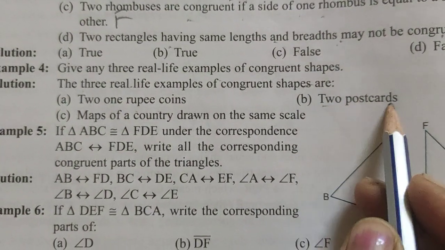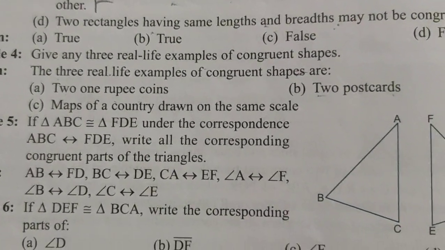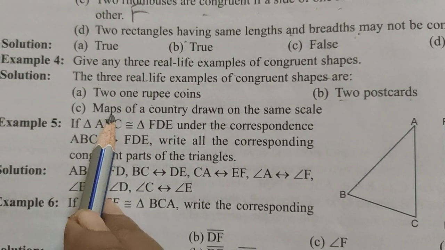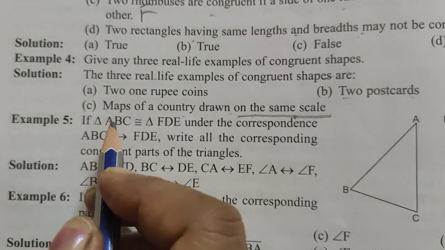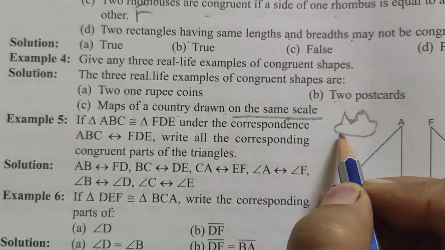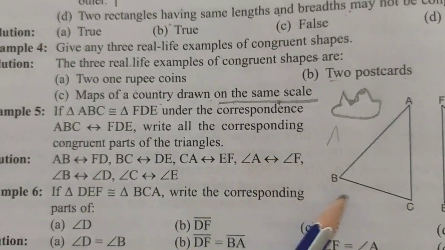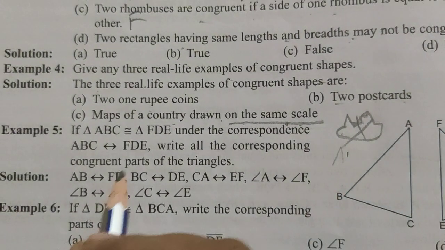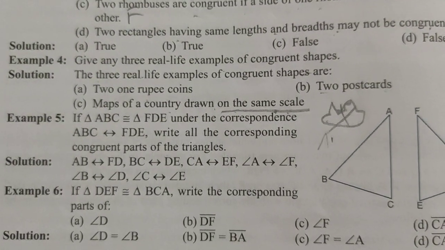Or you take 2 postcards, a piece of paper on which letters used to be written. Nowadays you don't find postcards. Or maps of a country drawn on the same scale. Now this same scale is very important. Suppose I draw a map of Australia, something like this. I can draw it small, and if I want I can draw it big also, but they won't be congruent. But if I draw exactly equal size, the same scale, then they will be congruent. Not only Australia, any other country, if the maps are drawn of equal size, they will be congruent.